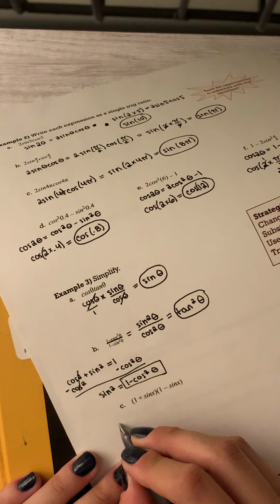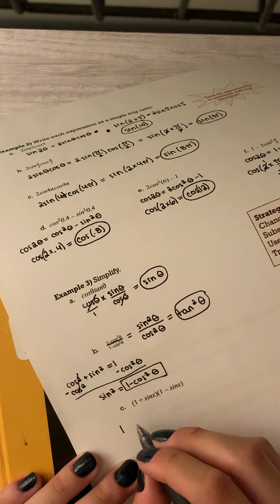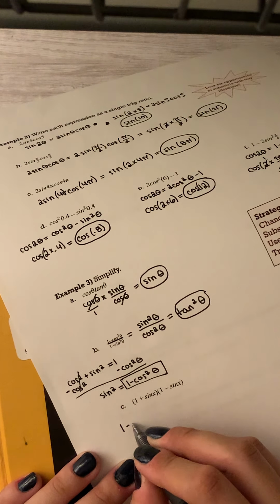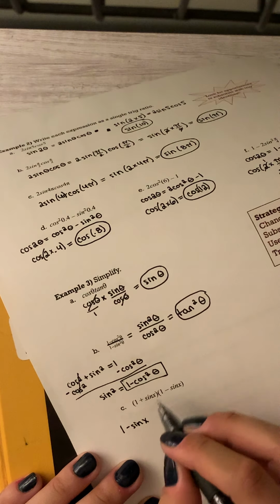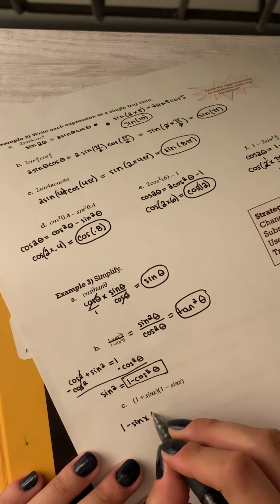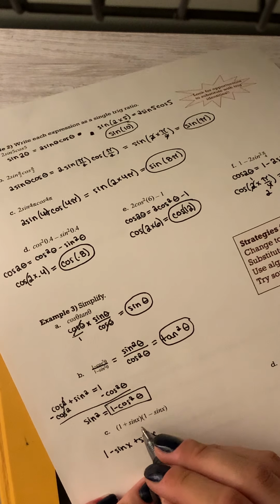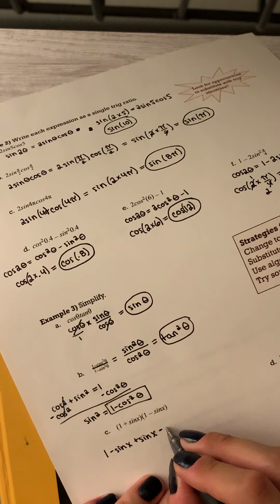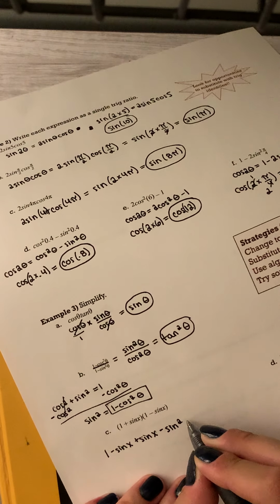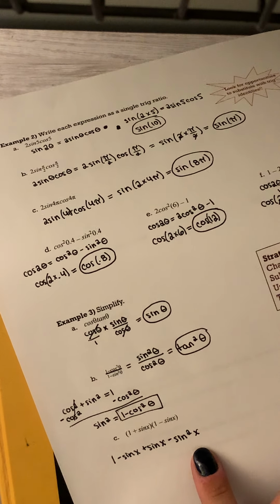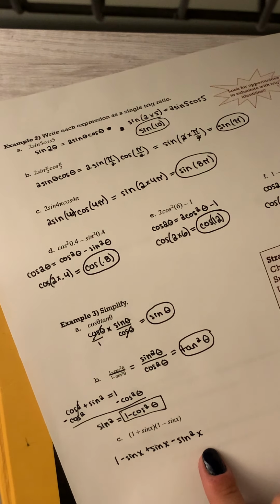So we have 1 times 1 is 1, 1 times negative sine x, then you have positive sine x times 1, which is just positive sine x, and then positive sine x times negative sine x, which is going to become negative sine squared x, because you're multiplying two sines together.